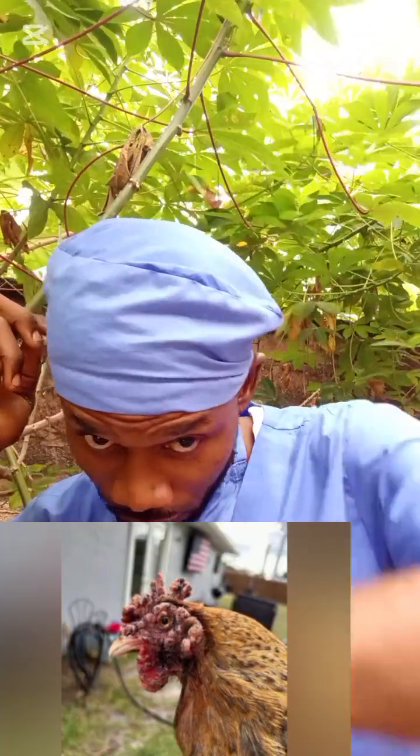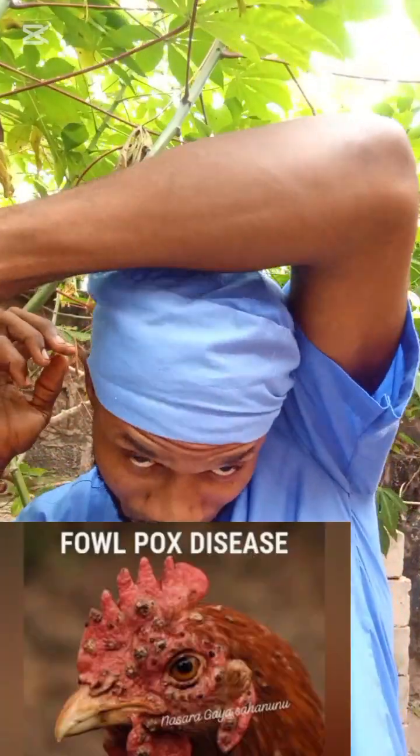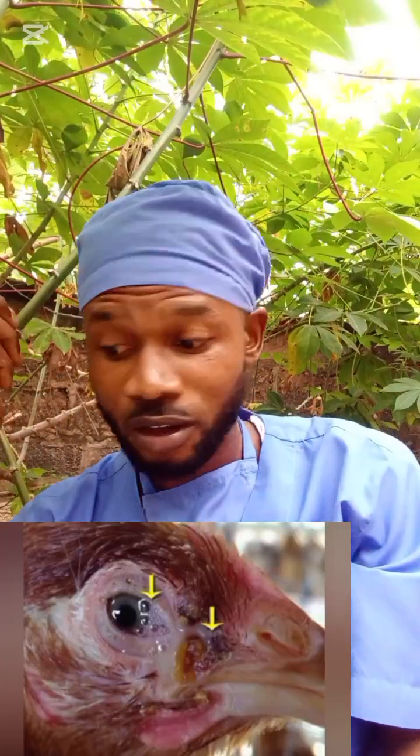But for turkey, if you want to vaccinate against fowl pox, you don't stab on the wing web. You know why? Turkeys, when they want to sleep, fold their heads under their wing, and that is how they sleep. So if you vaccinate through the wing web, the vaccine is most likely going to enter the eye, the nose, and the rest of them, and it will cause problems for the bird. So for turkey, you vaccinate by injecting on the thigh muscle. Okay, so that is how we vaccinate for that.